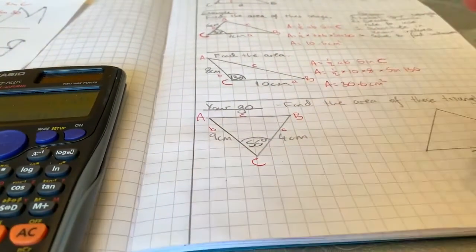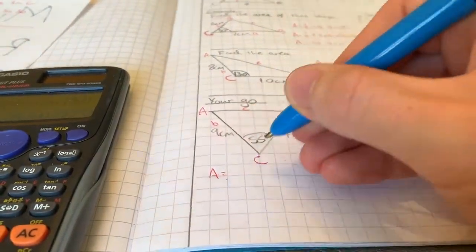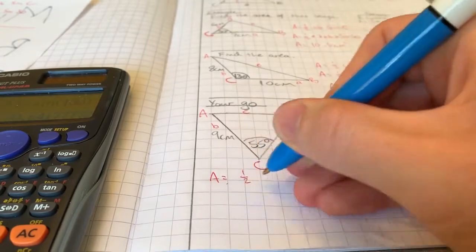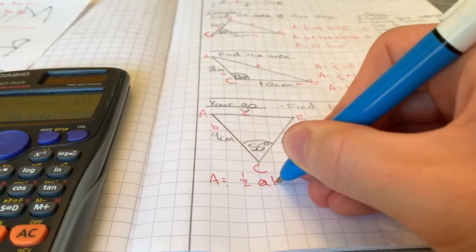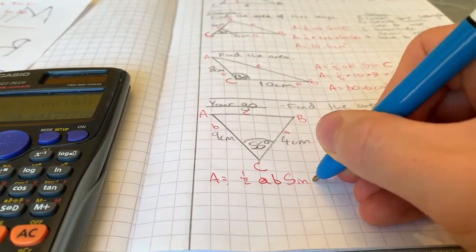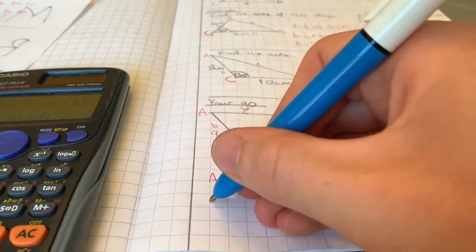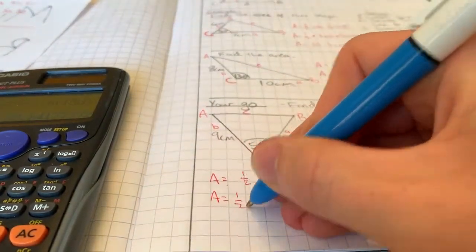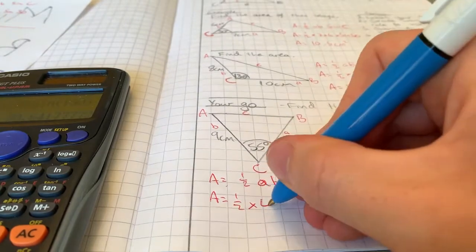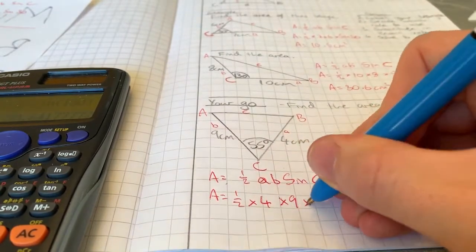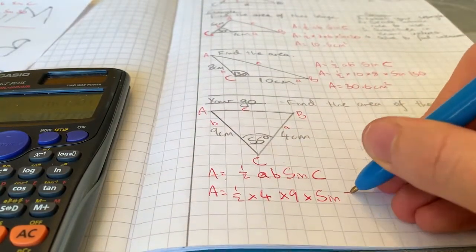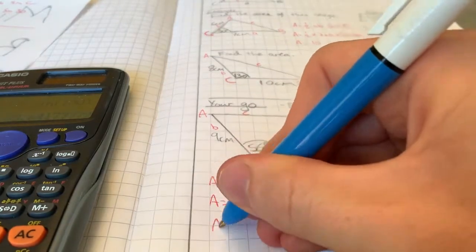So area equals half AB sine C. So that means A equals half times 4 times 9 times sine 55.